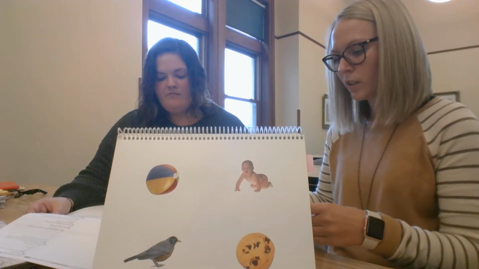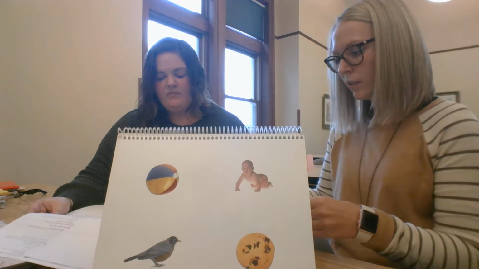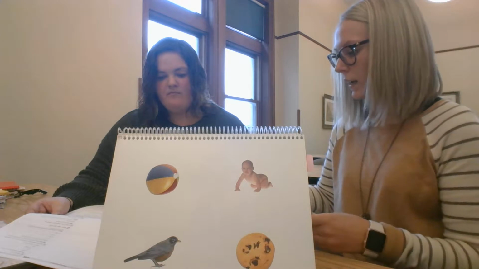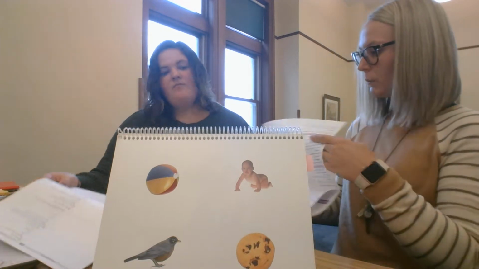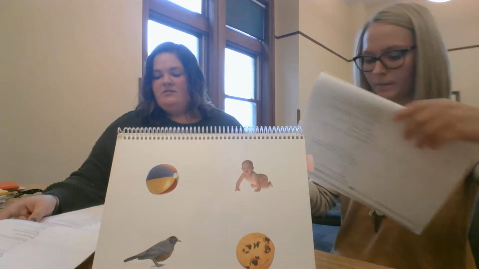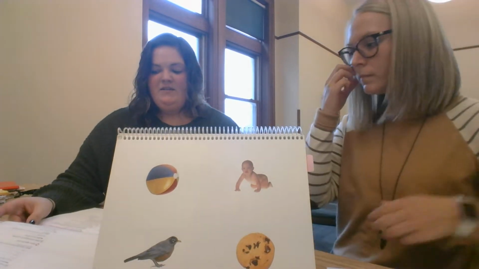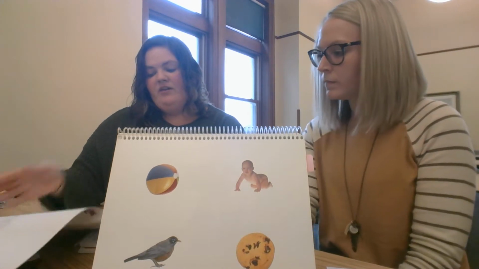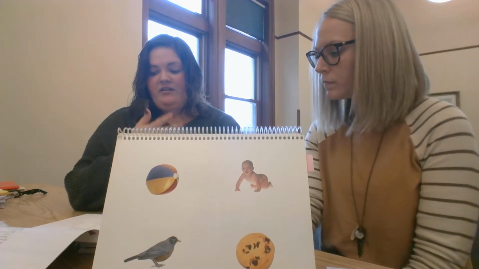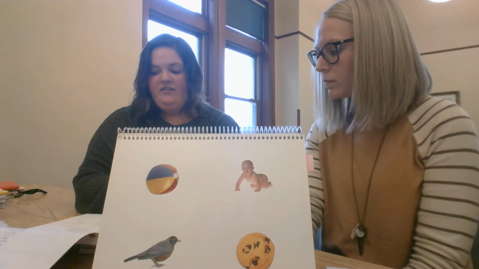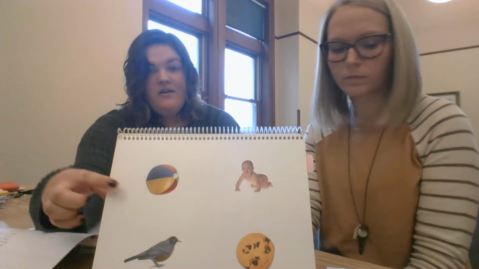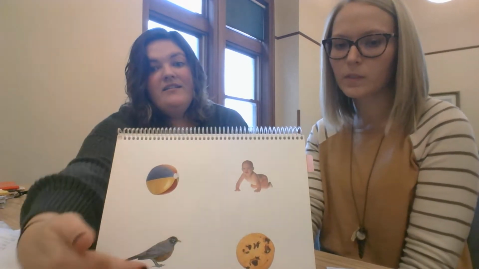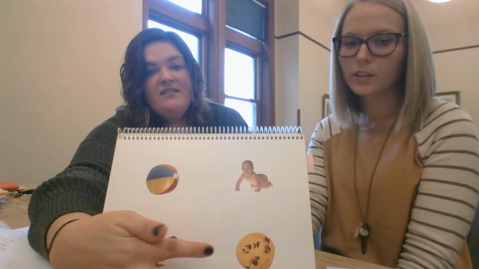And then for each question, we do correct or incorrect and add the number of correct and incorrect responses at the end. So we'll go to question number 26. For 26, like you said, it's starting at age 3, so that's why we're starting there. The instructions for this one is the clinician will point to each picture and say, look at this picture, what is this? So we'll start. What is this? A ball. What is this? Baby. What is this? Bird. And what is this? Cookie.